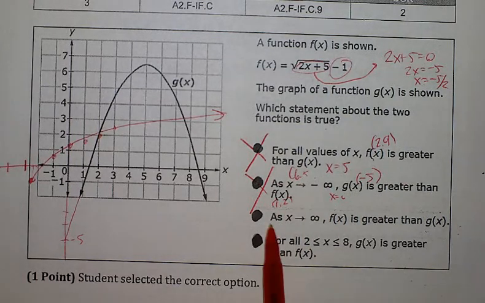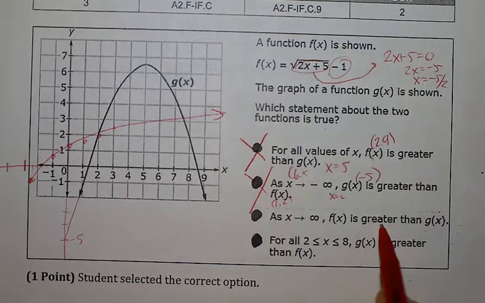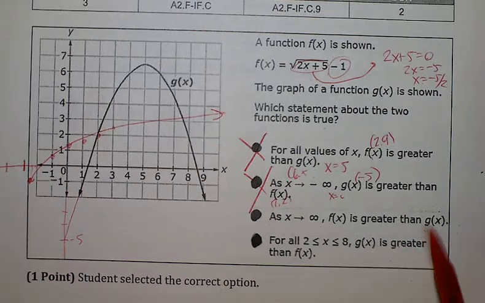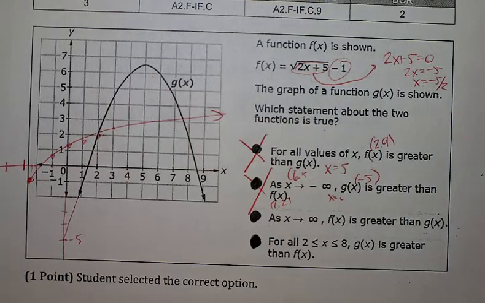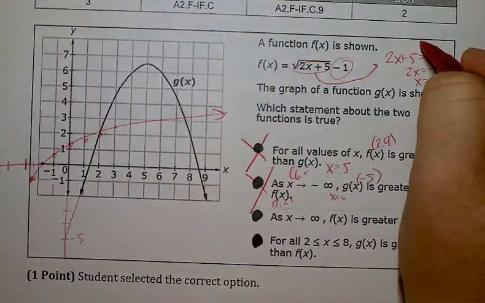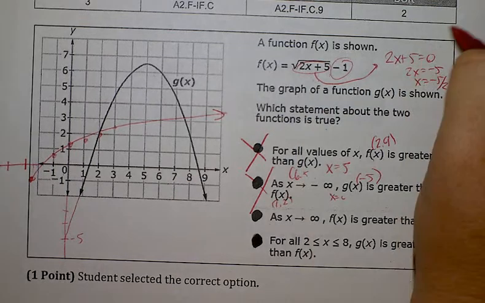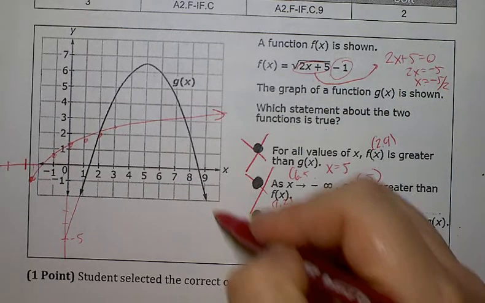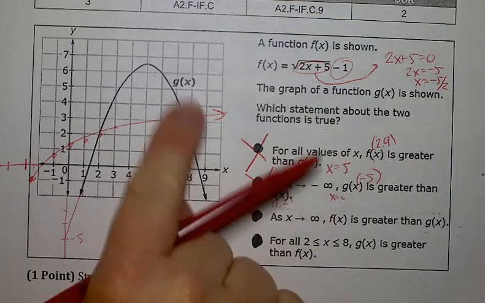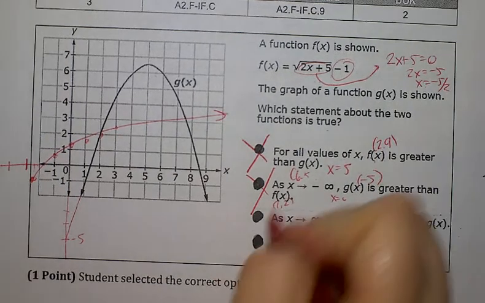As I go to the very far right, is it true that f of x will be greater than g of x? Well, do you agree that this continues to go upward? So will these y values continue to go up? Do you agree g of x continues to go down? So is it true that the f of x values will be greater than g of x as I go to the far right? That is the true statement.